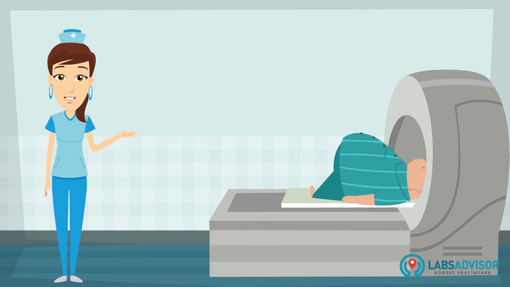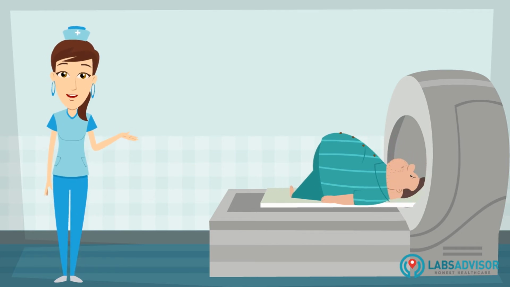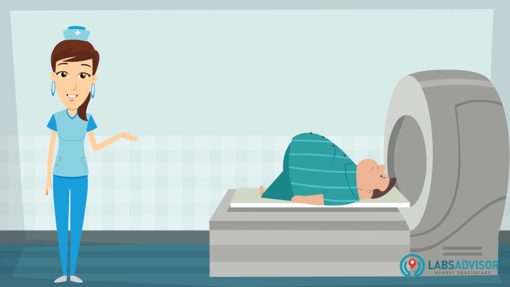The magnets in the MRI machine rotate around the body and create a strong electromagnetic field. These signals will then be picked up and sent to a computer to process the images. It is important to remain still during the procedure to get a clear image. It usually takes 90 minutes to complete the procedure.